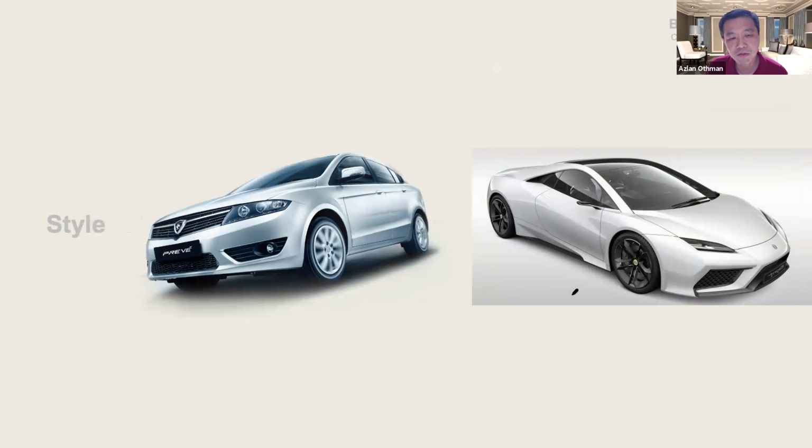You want it to be known as, for example, a car that is a sedan or a sports car. Is it low? Is it high? Is it wide? Does it have a menacing face, or does it have an executive family face? What is the style? What is the method?